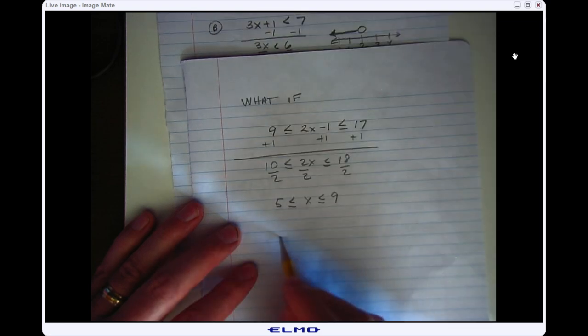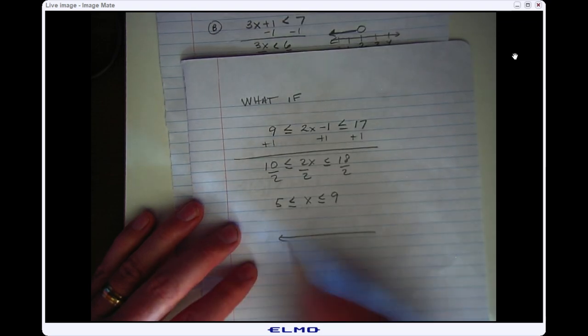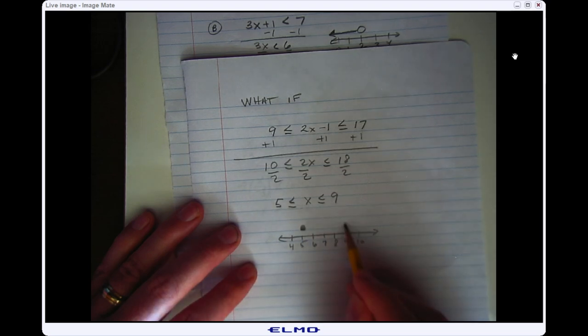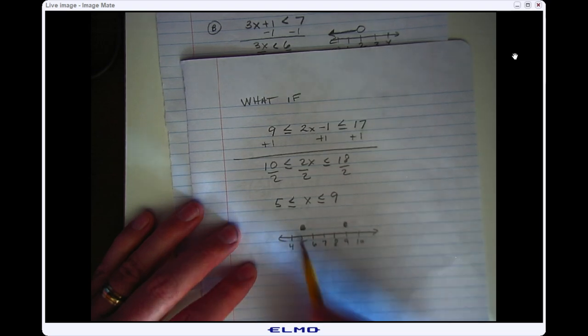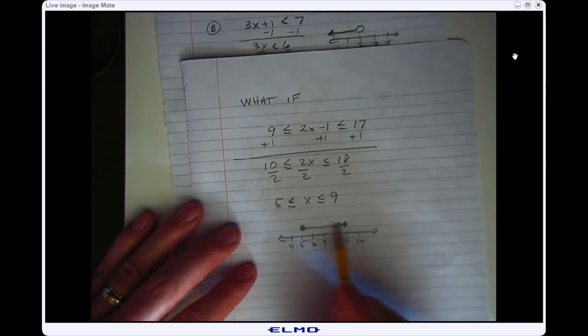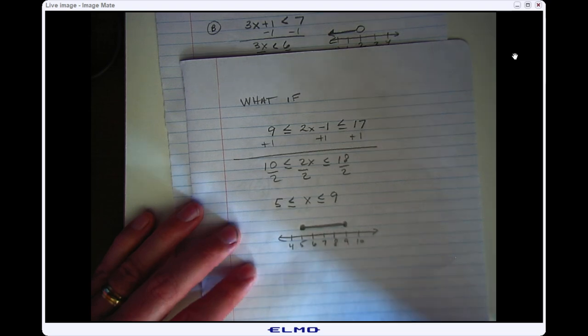So when I graph this, I'm going to have two boundary points. Let's go ahead and label this real quick. So I have a couple numbers on either side at least. I'm going to put a solid dot on 5 and a solid dot on 9. And then again, it has to be numbers between 5 and 9, so I'm going to go ahead and connect this, as you can see, for my inequality.